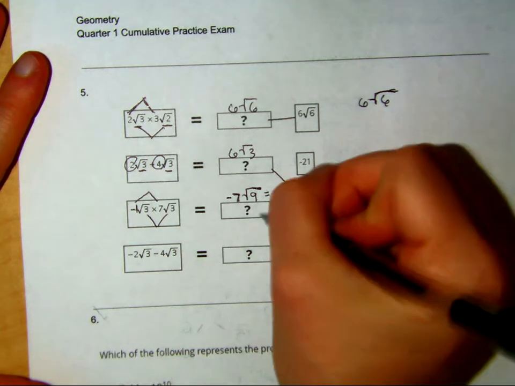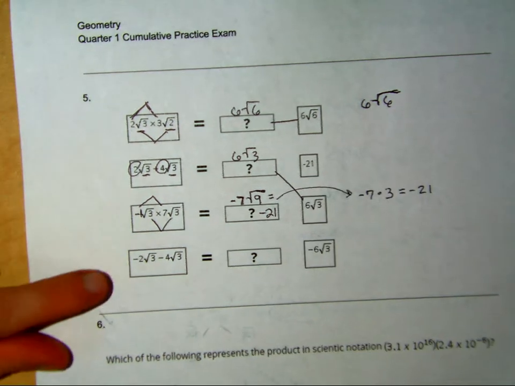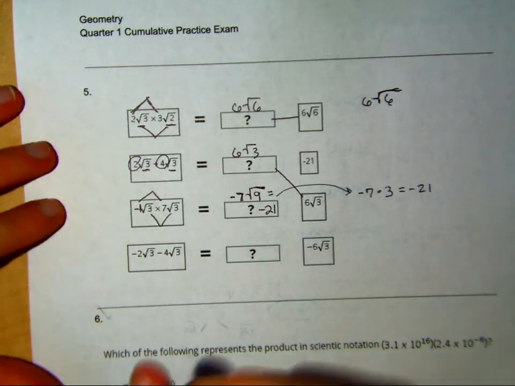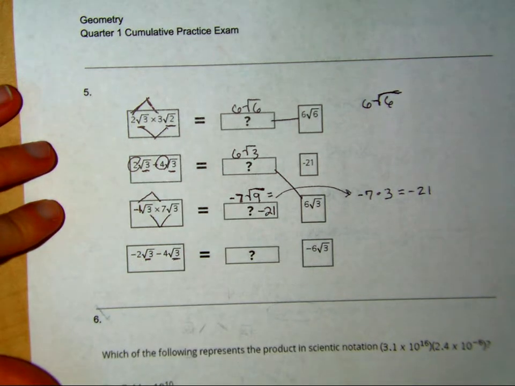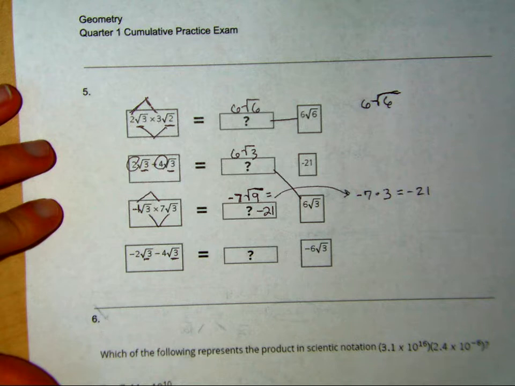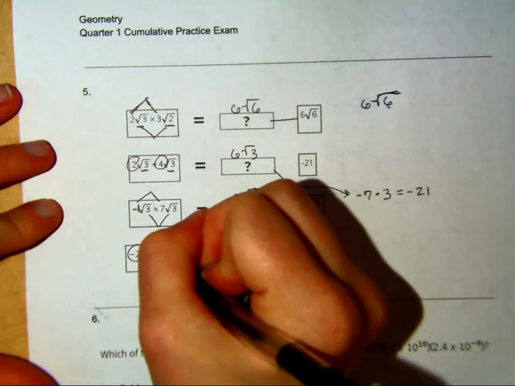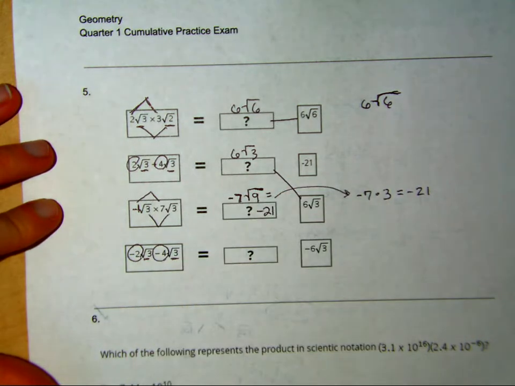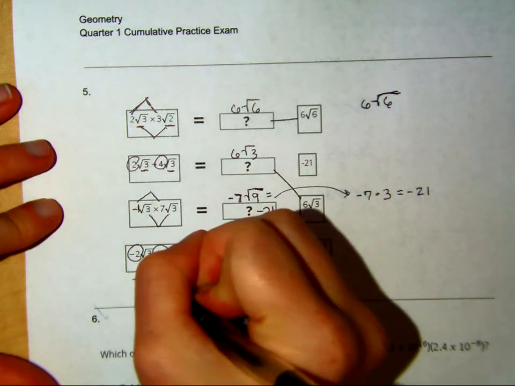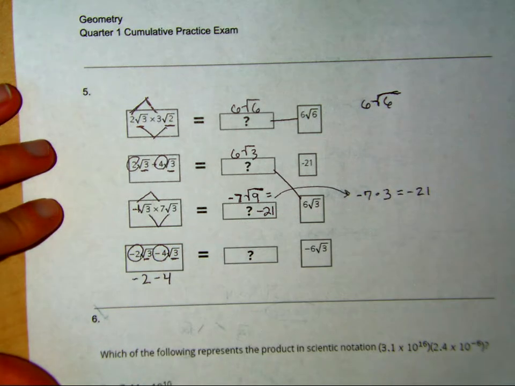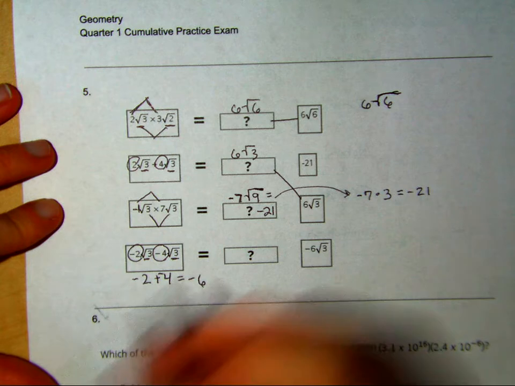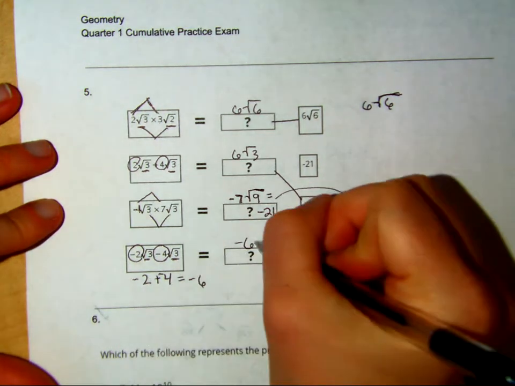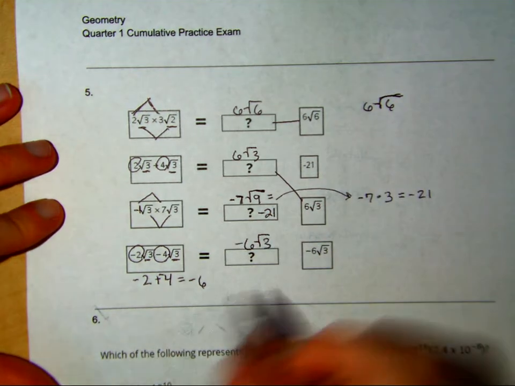Okay, so -21. Now this last one, we're subtracting. So again, can we subtract first off? Yes, we can, because we have the same number under the radical. So now how many square roots of 3 do we have? Well, let's look at our coefficients. So we have -2 and -3. So -2 minus 4. You could also say that's plus a negative, right? So -2 plus a -4 is -6. So we have -6, and we just have that many square roots of 3. Okay.